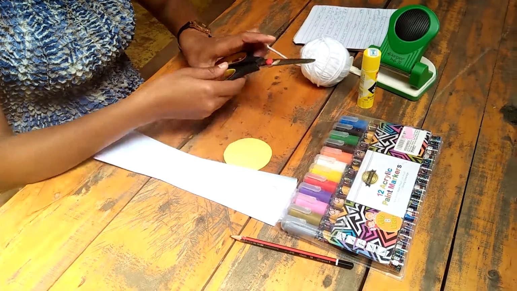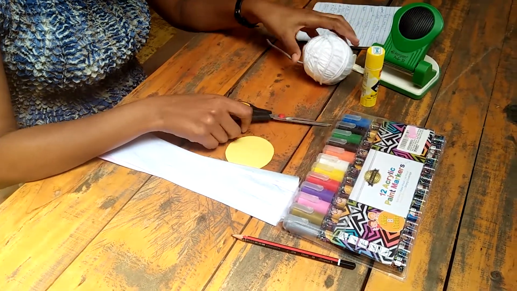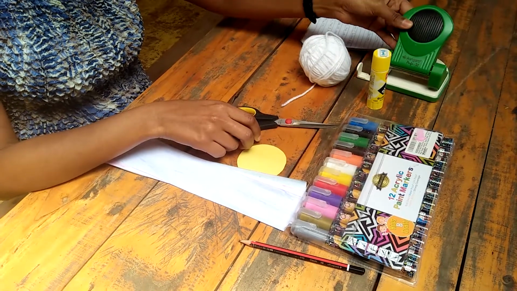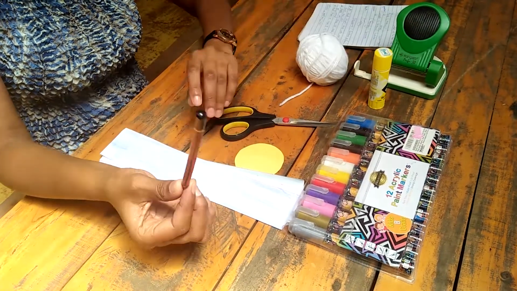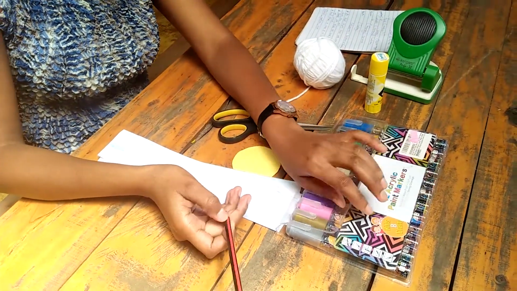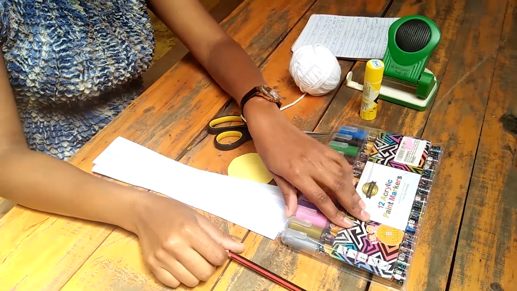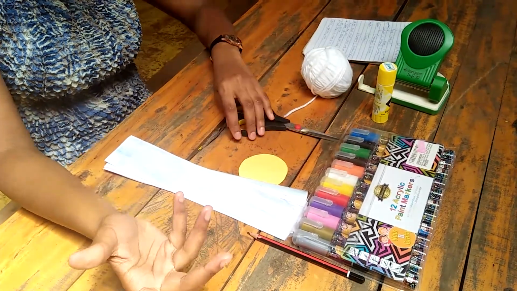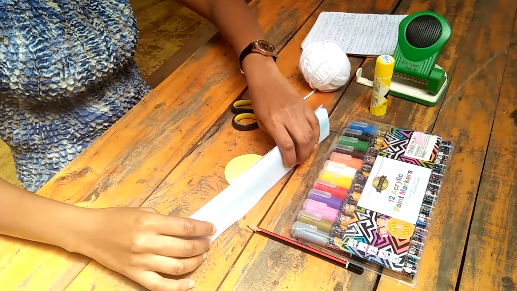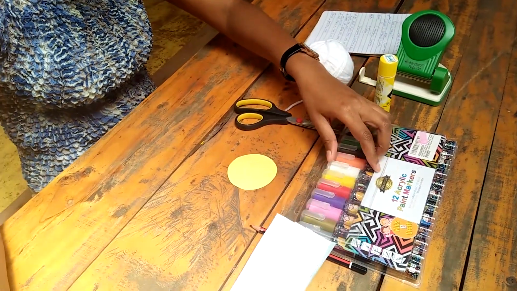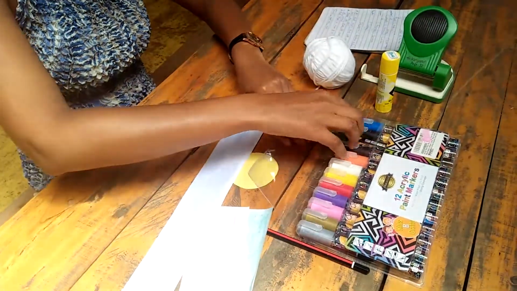And then you need a pair of scissors to cut your strips of paper, yarn, a hole punch, glue, and a pencil or colored marker pens, whichever you choose. That's for drawing. So to start with, a food chain starts with plants. So I'm going to draw some plants.